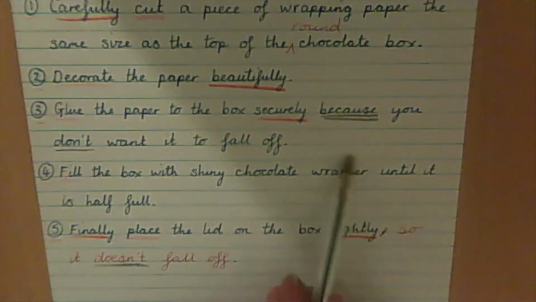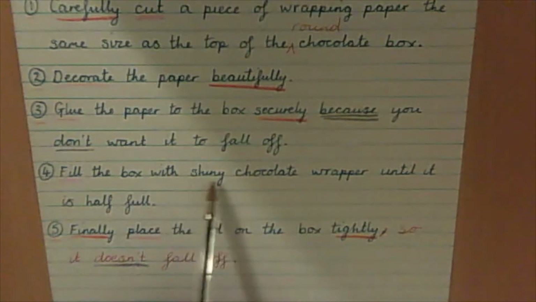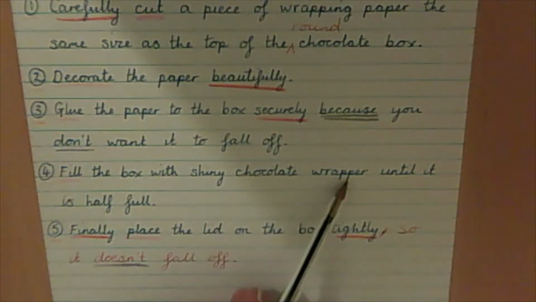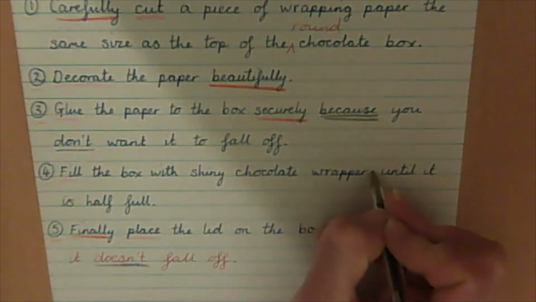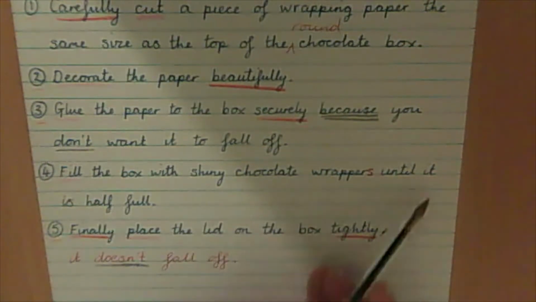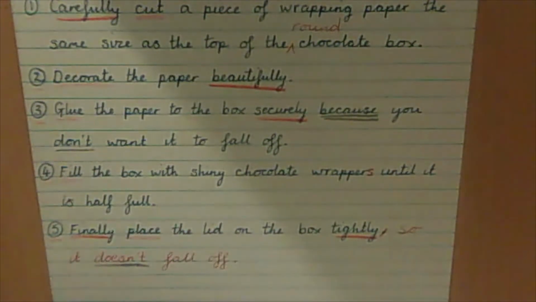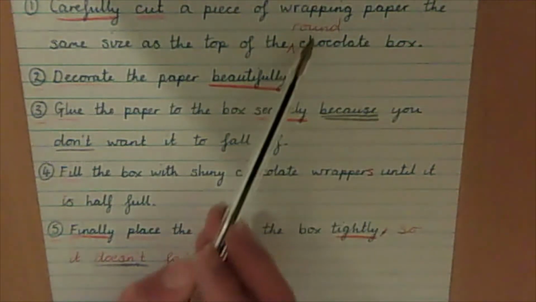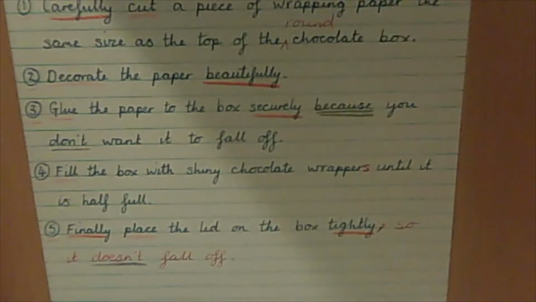Fill the box with shiny chocolate wrapper until it is half full. Ooh. What have I missed here? Fill the box with shiny chocolate. Yeah, that's it. It should be chocolate wrappers because it's not just one wrapper in there. There were lots of wrappers. Fill the box with shiny chocolate wrappers until it is half full. Finally, place the lid on the box tightly so it doesn't fall off. Okay, so pause the video and have a read through yours. Have you missed out any words? Have you missed out some letters? And can you add any extra adjectives? Off you go.